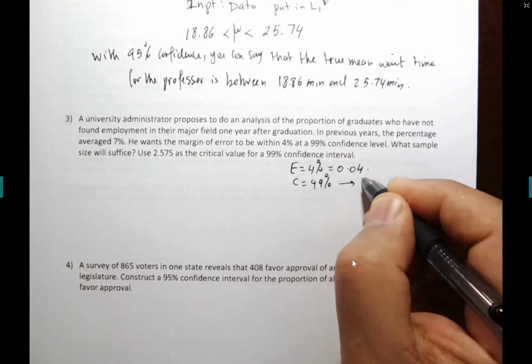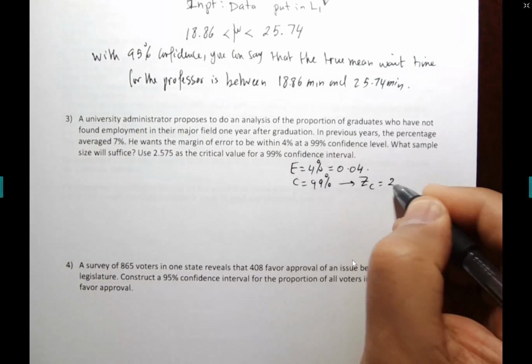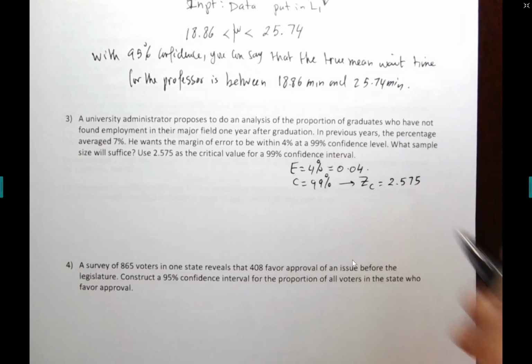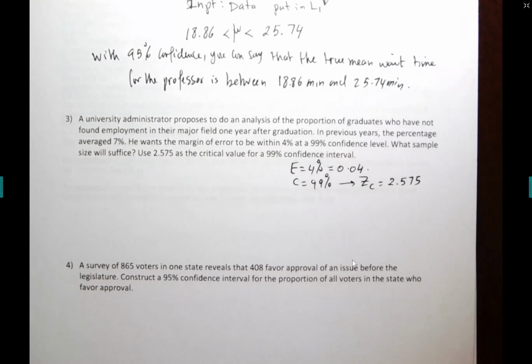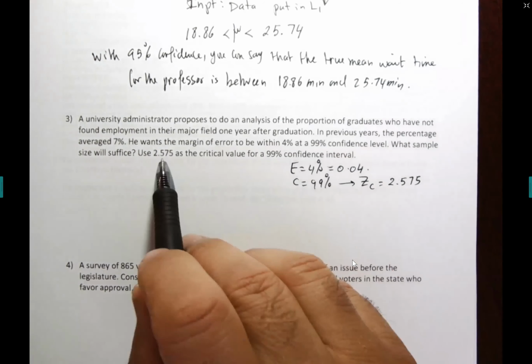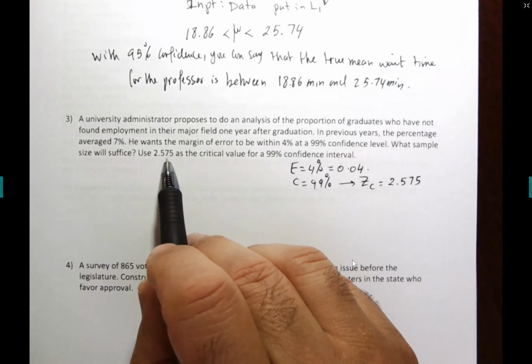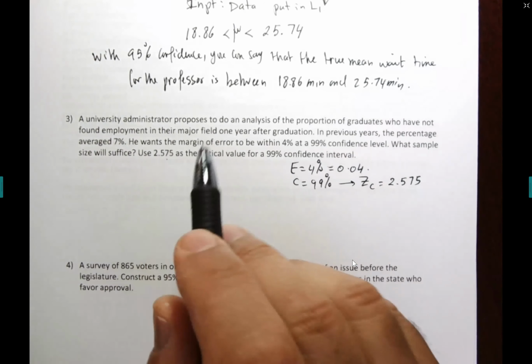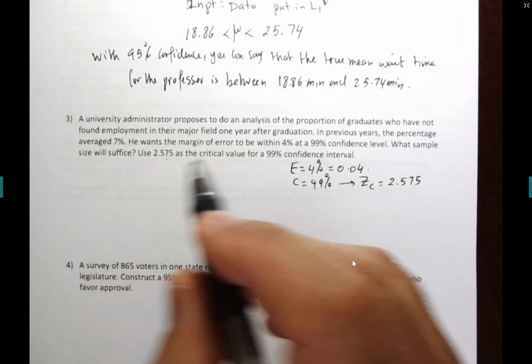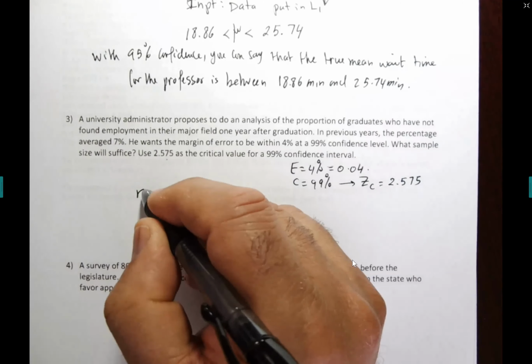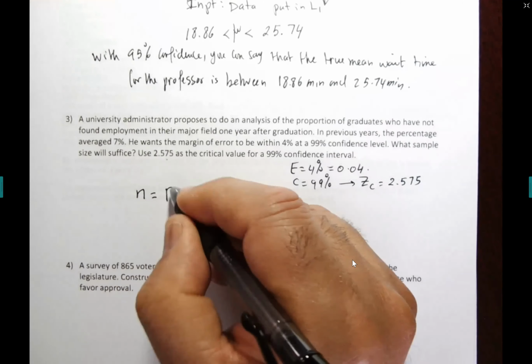And for C, critical value, guys, I don't know if you still remember, we did it several times, it's 2.575. And it is listed at the bottom of table 4, this critical value. What sample size will suffice? Oh, even I'm giving you here a hint. Use 2.575 as the critical value for the 99%. So you have the critical value. So N equals. This is a proportion, guys. So this is the formula.